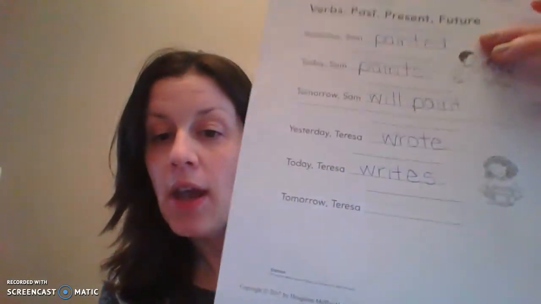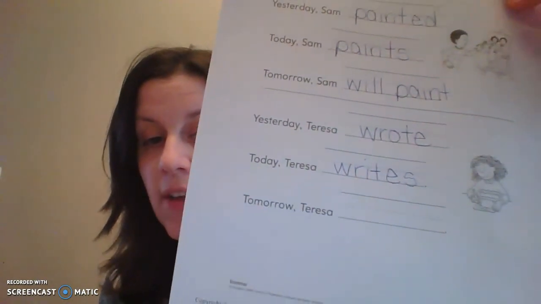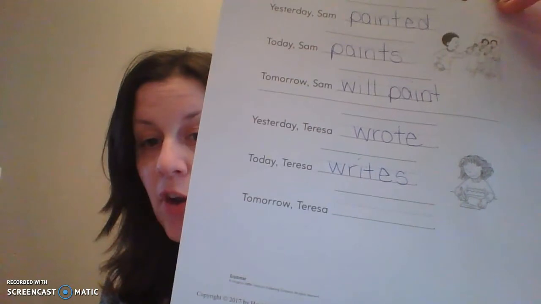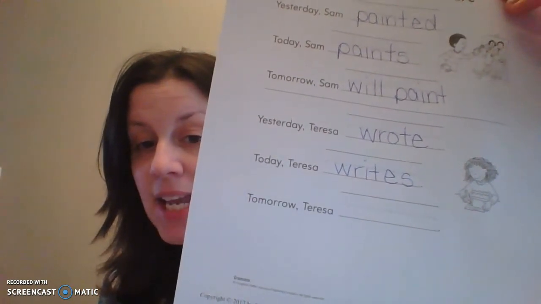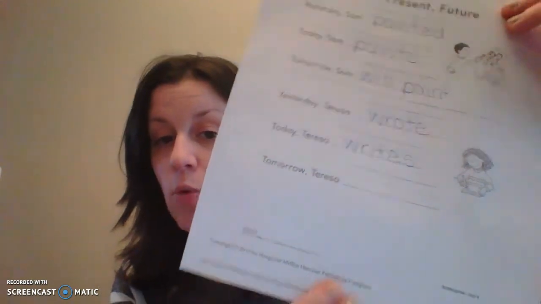So you're going to write the word write right on that line as neat as you can, just like Mrs. Hanson. And we have our word writes. So if we have yesterday, Teresa wrote, that was our past tense. Today, Teresa writes, that's our present tense. And then now we're going to talk about tomorrow, Teresa.